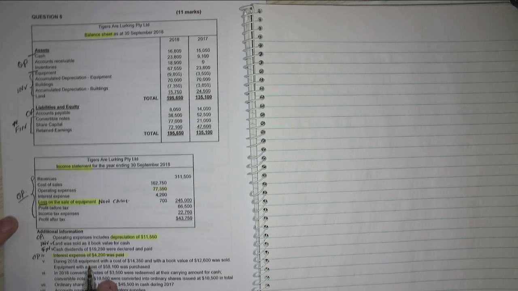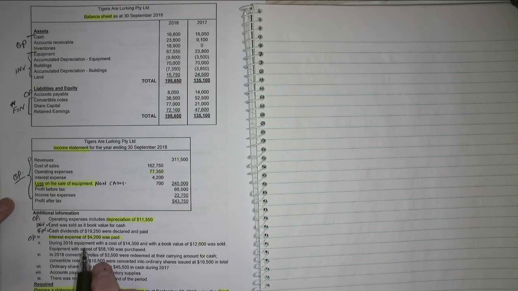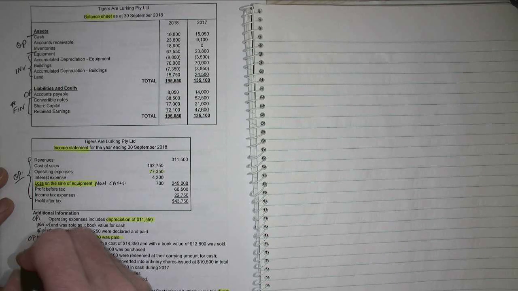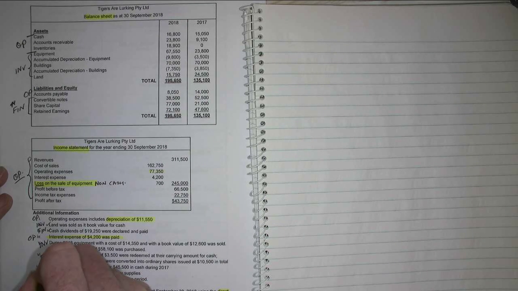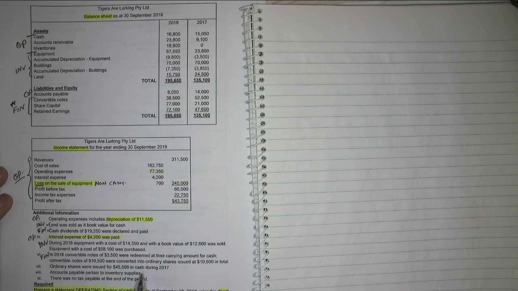During 2018, equipment costing $14,000 with a book value of $12,000 was sold. So equipment's investing. In 2018, convertible notes of $10,000 were converted into ordinary shares. That's financing. Ordinary shares were issued, shares are financing.